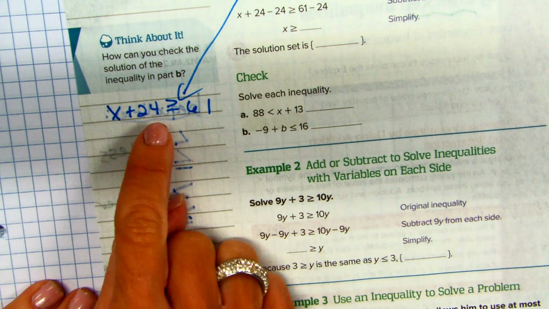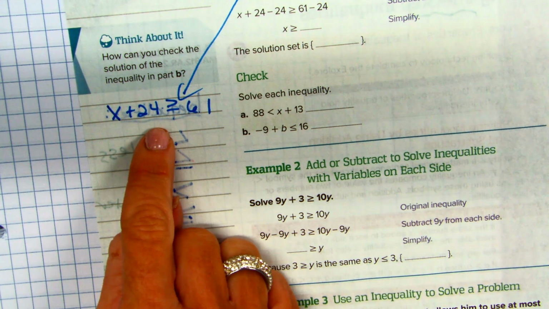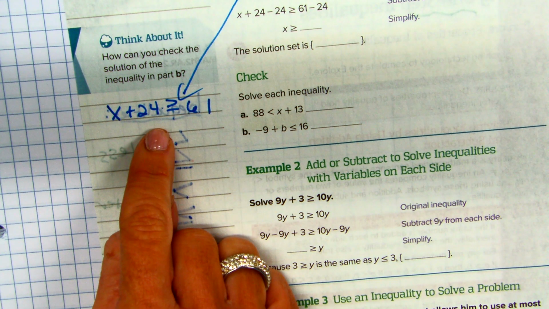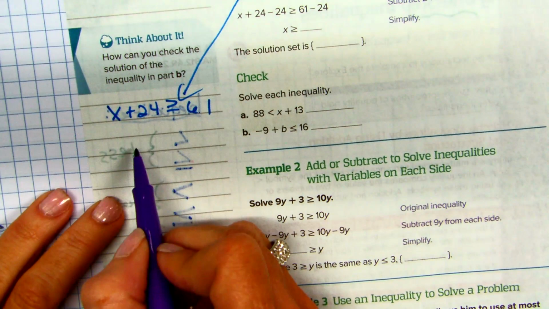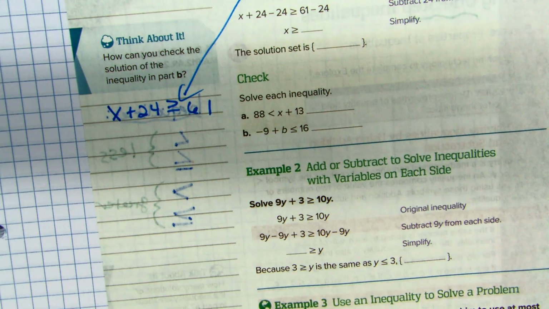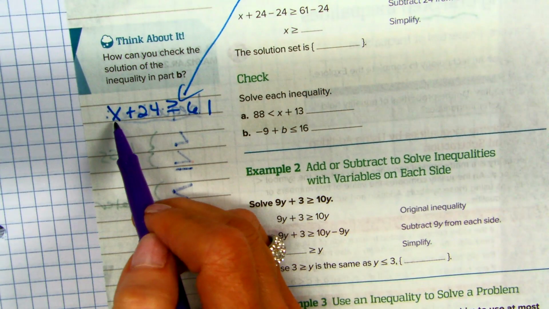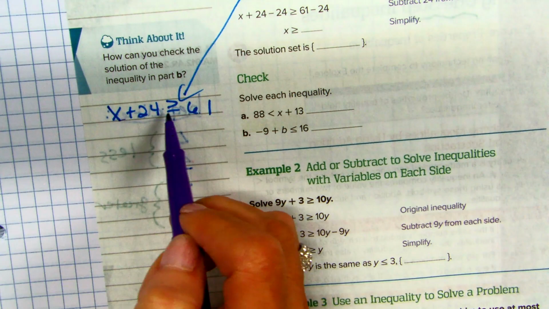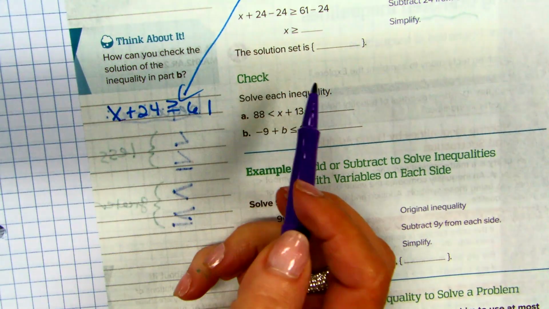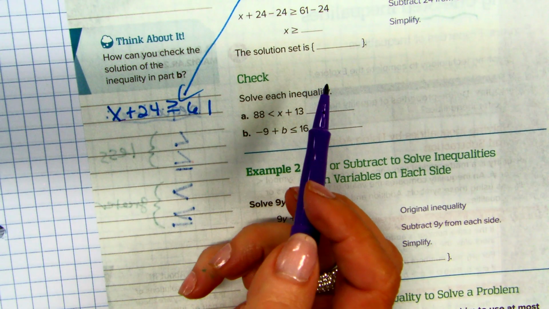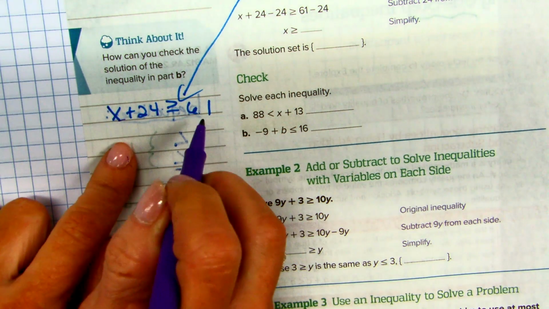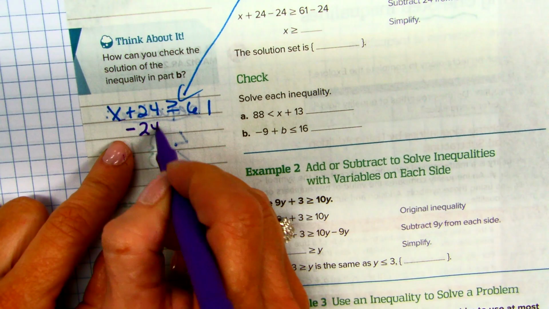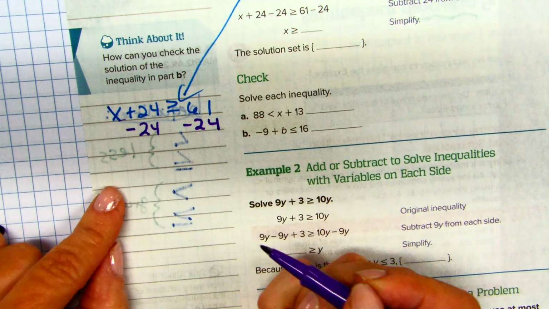X plus 24. When you hear yourself say plus, what's the opposite of plus, Sadie? Yeah, exactly. Good job. The opposite of addition is subtraction. Sometimes when you look at it you might not be thinking plus, but if you say it to yourself, every one of you would say x plus 24. We should know that the opposite of addition is subtraction and vice versa. So if this was x minus 24, then we would add. So subtract 24 from both sides.